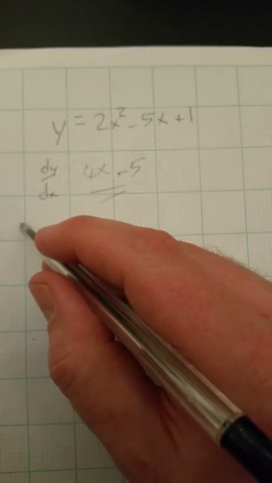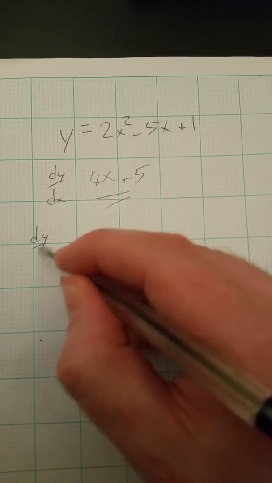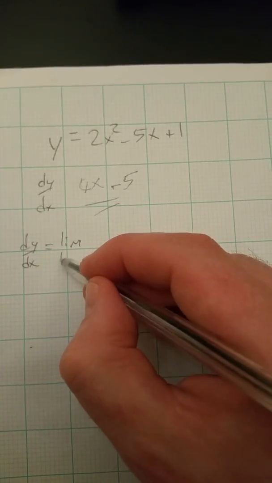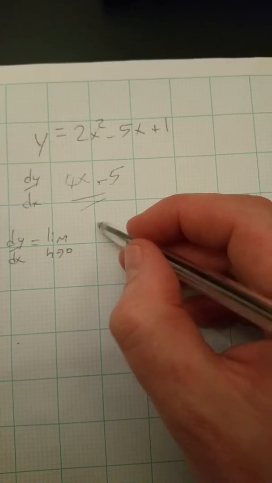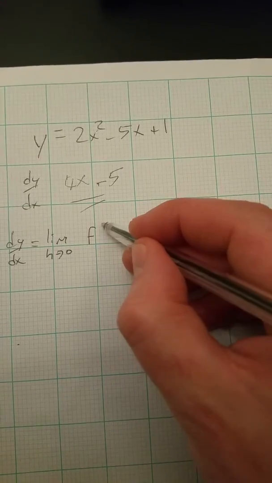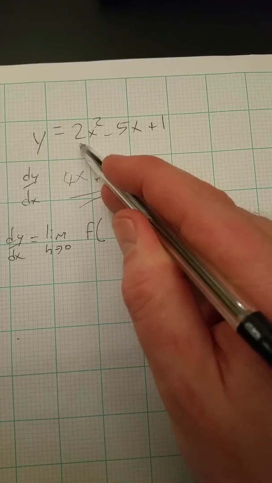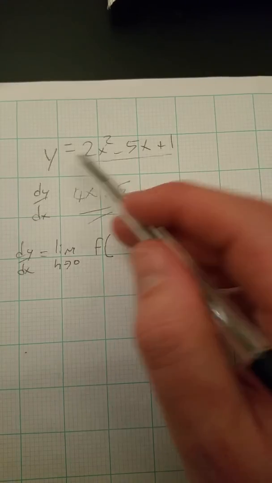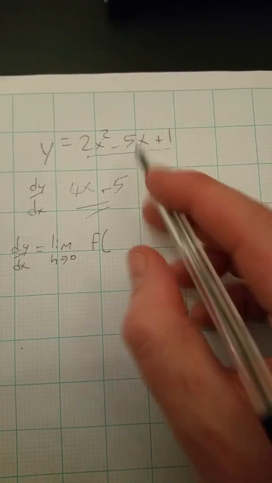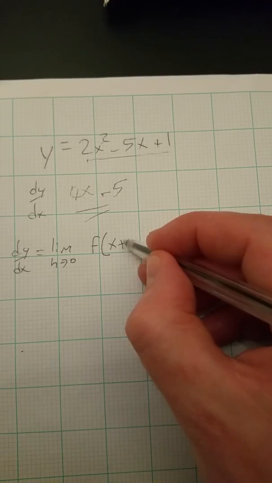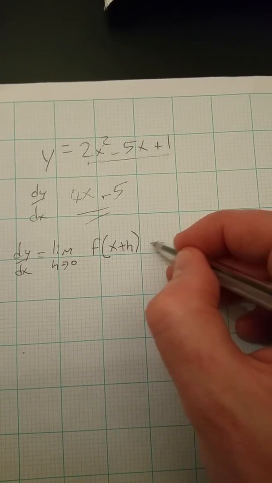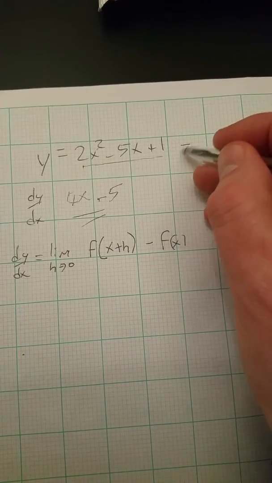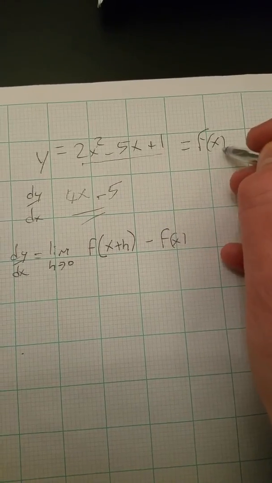Now that's just the way you've been working so far, but in first principles you have to use a formula to prove that, and the formula is dy/dx equals the limit as h goes to 0 of the function f of x plus h, minus the function f of x. This function is called a function, and it gets confusing. I know they call it y, but it can also be called f of x, a function of x.